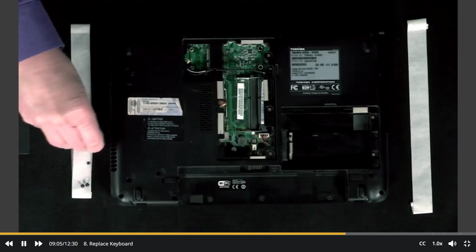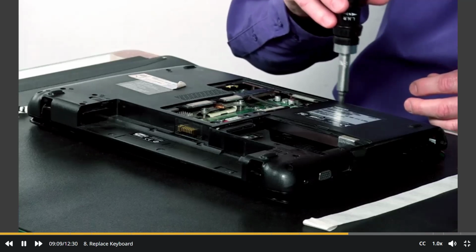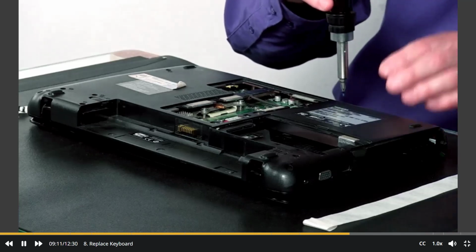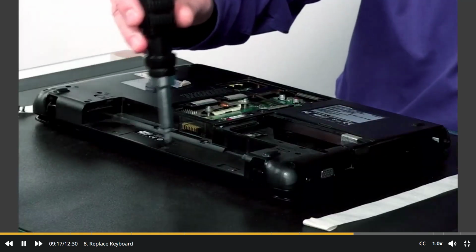I checked the documentation and found that in addition to all of the screws labeled F5, I also have to remove 3 other screws as well. These screws aren't labeled, which is why the documentation is so helpful. So I'm going to take these screws out.